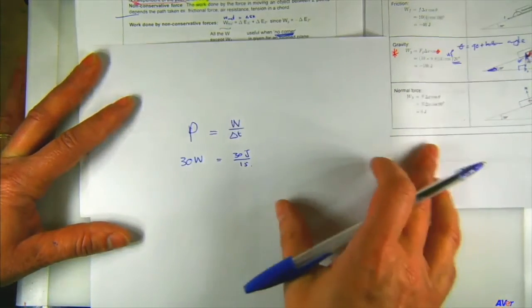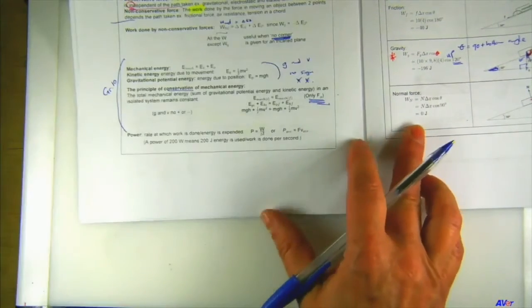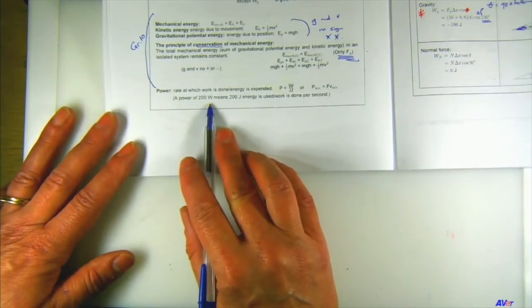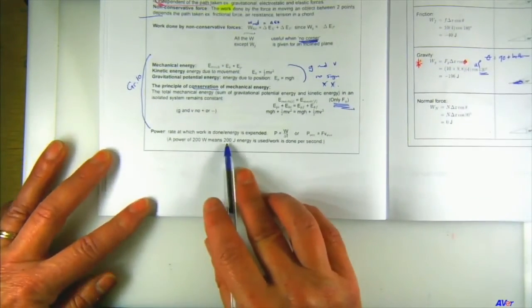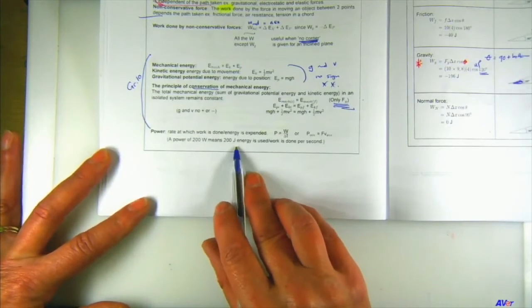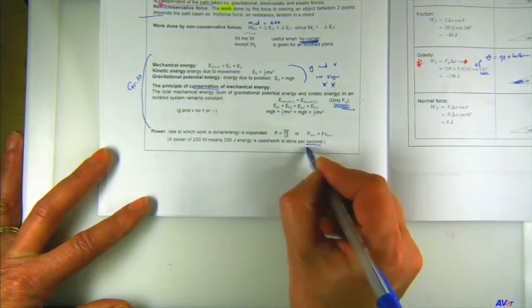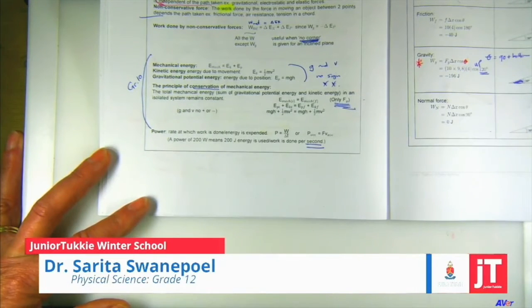Right. Now we get to work. So what is power in this context? If someone's got a power of 200 watts, it means it's giving 200 joules of energy to the system per second. And that is just the important thing. It's in every second.